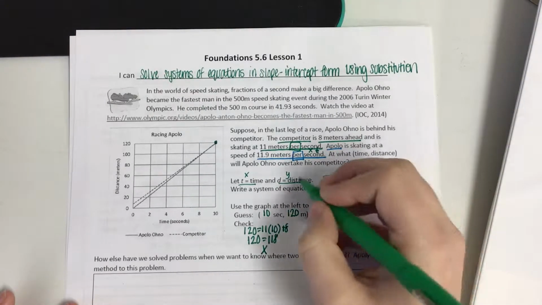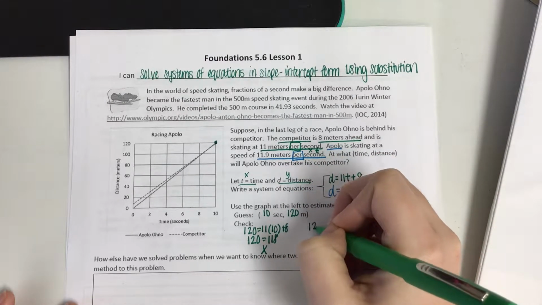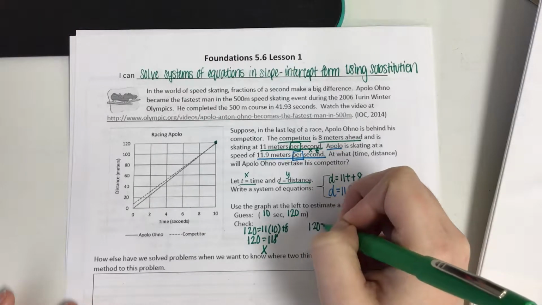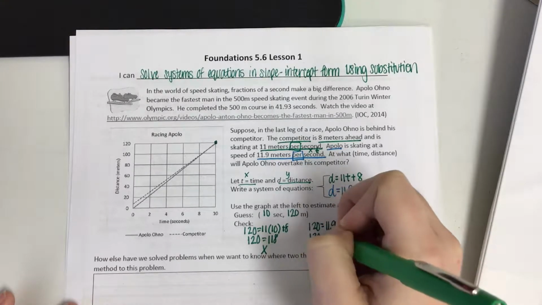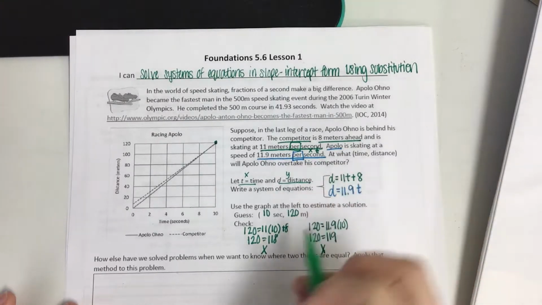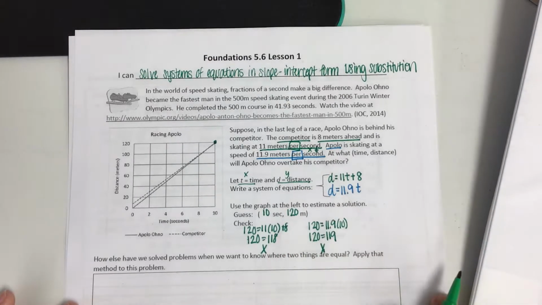And then if I try the second equation, I would have 120 equals 11.9 times 10, which would give me 119. So this point is close.